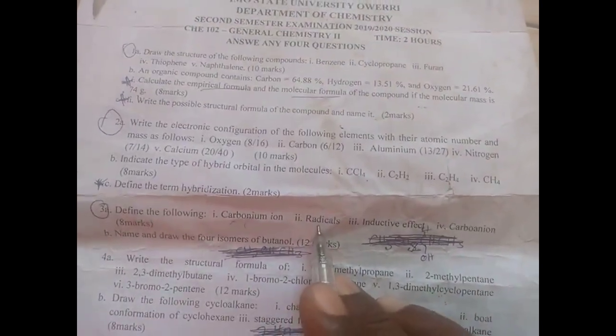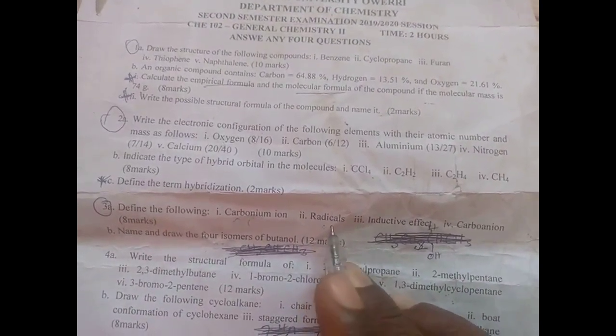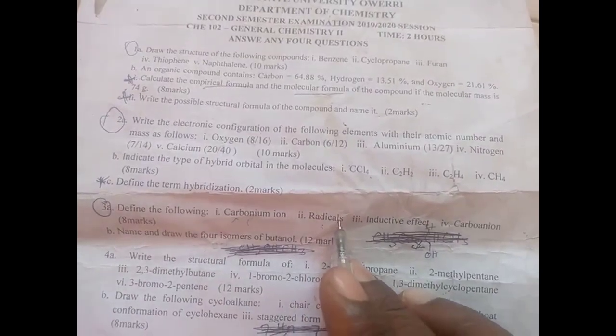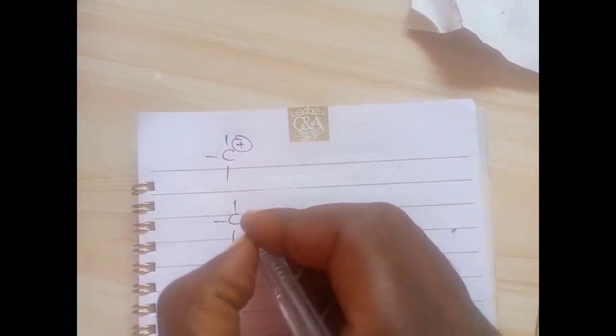The next one is a radical. Now radicals are species with at least 1 unpaired electron. That's what you have, something like this. The next is inductive effect.